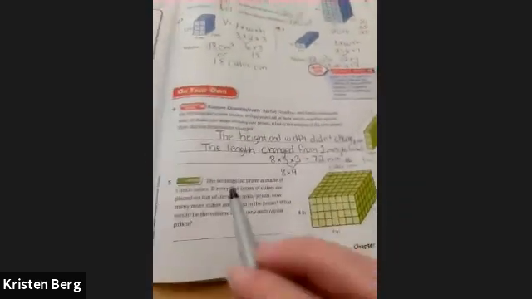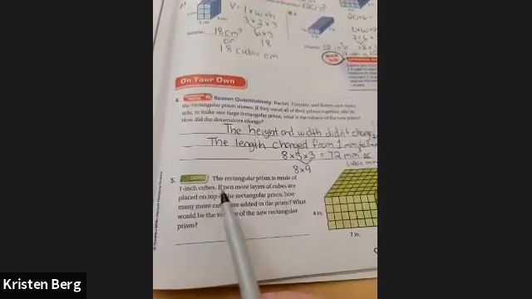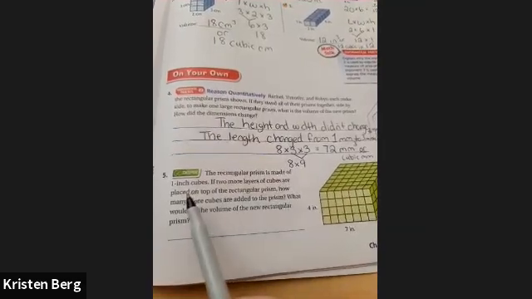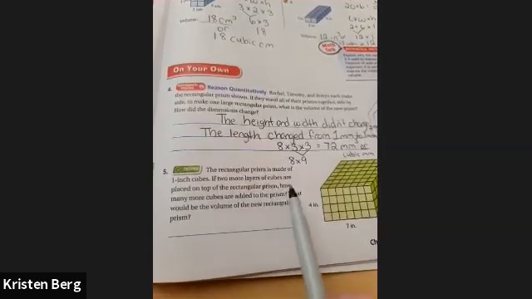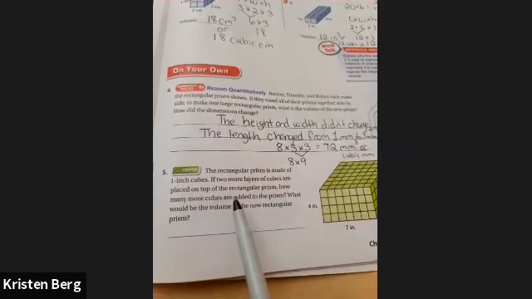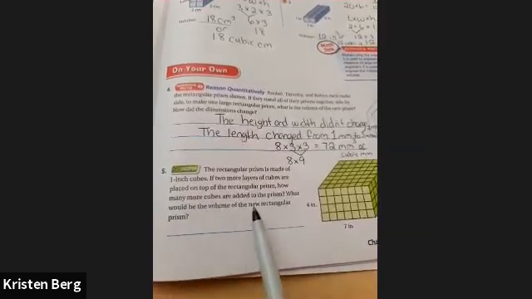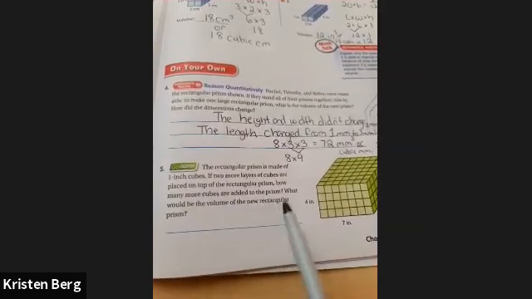All right, next, it says the rectangular prism is made of 1-inch cubes. If 2 more layers of cubes are placed on top of this rectangular prism, how many more cubes are added to the prism? What would be the volume of the new rectangular prism?